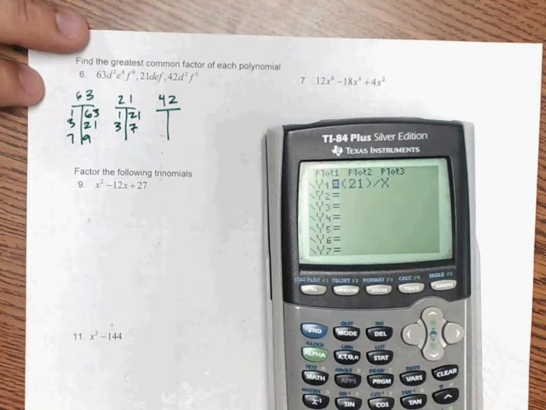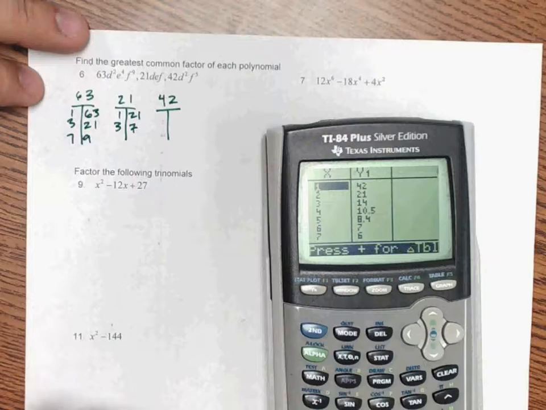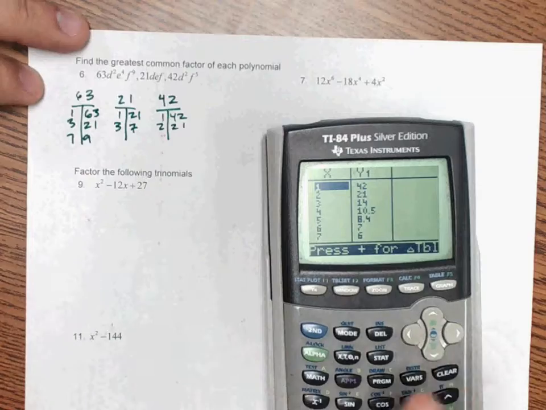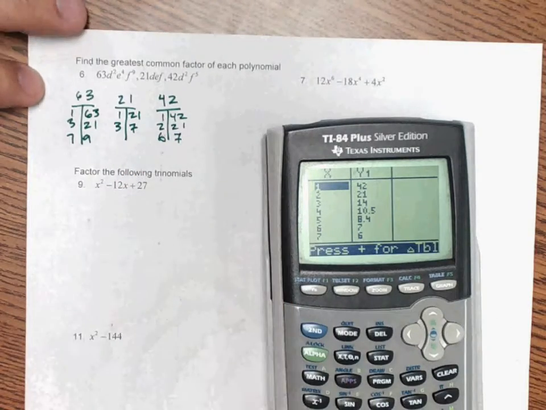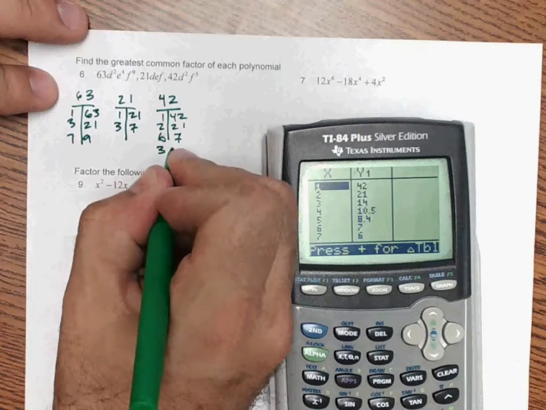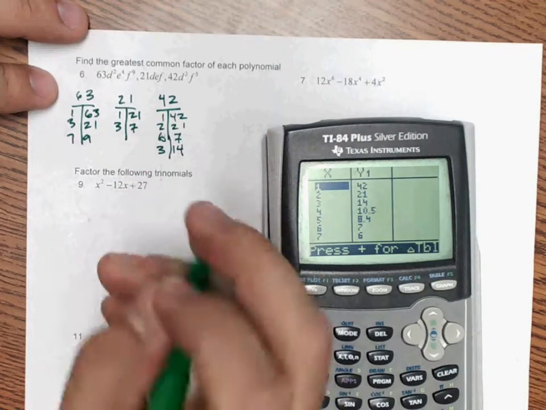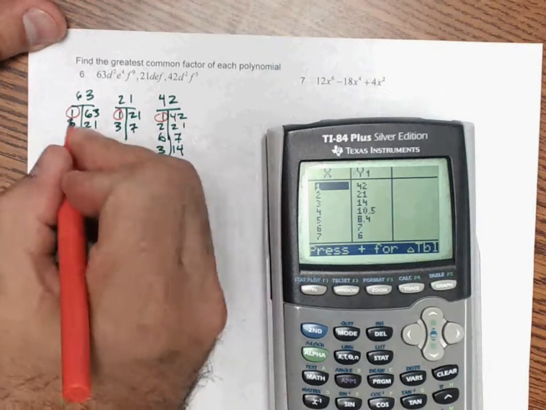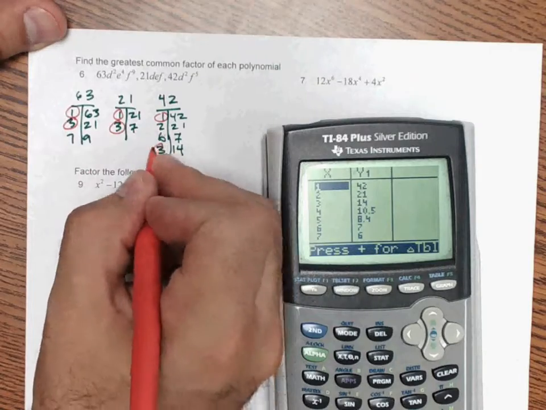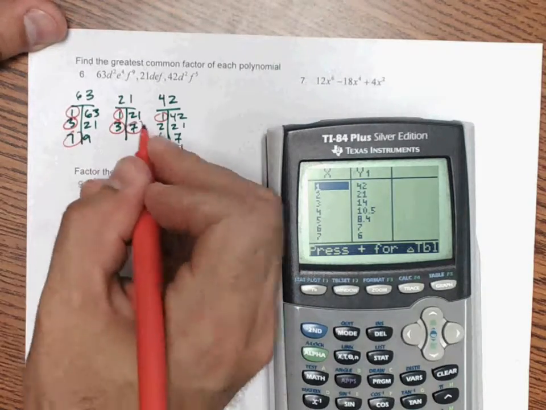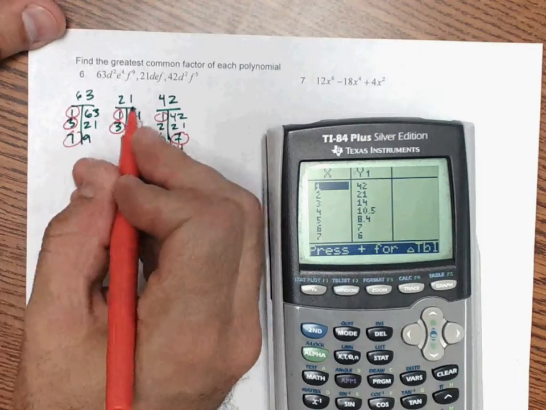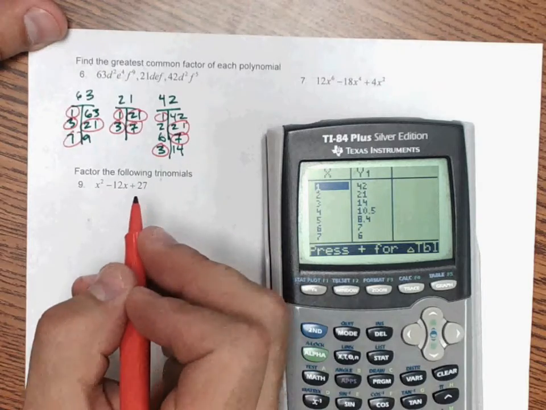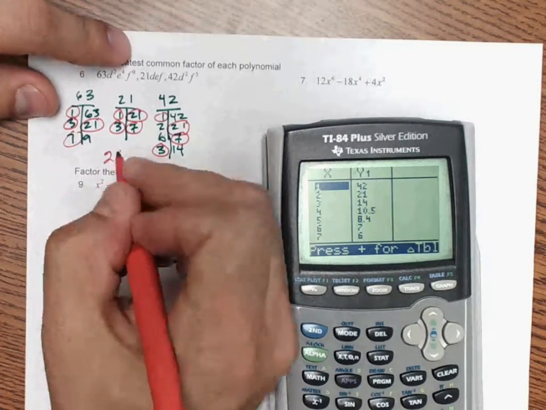Go here, plug in 42, go to my table, we have 1, 42, 2, and 21. We have 6 and 7, 3 and 14. Oops, almost missed that one. 3 and 14. Okay, so we're going to look for numbers that appear in all three lists. 1 makes an appearance. 3 appears in all three lists. 7 appears in all three lists. 9 does not. 21 appears in all three lists. And that's it. So our GCF here is 21.